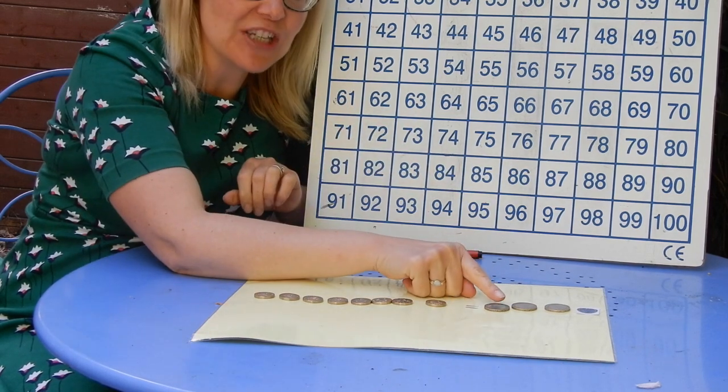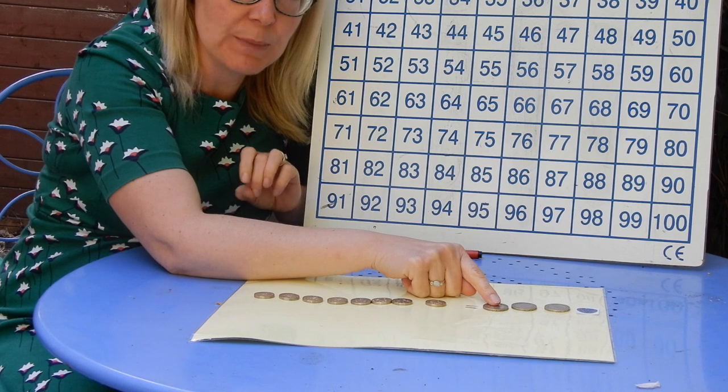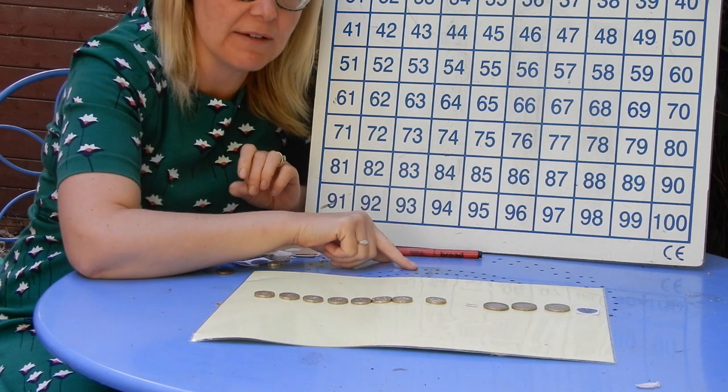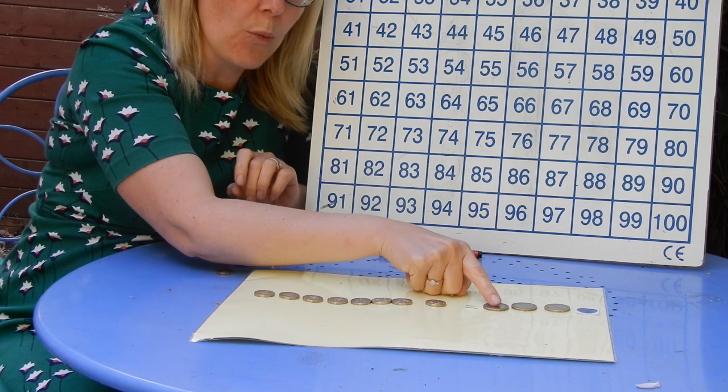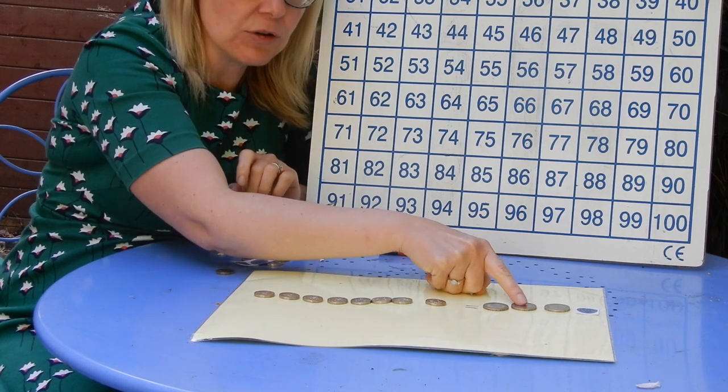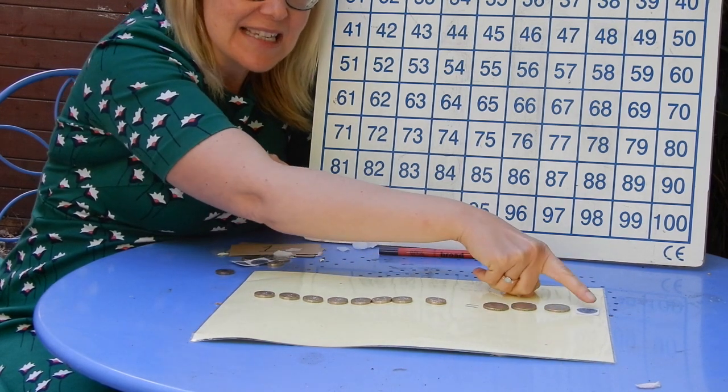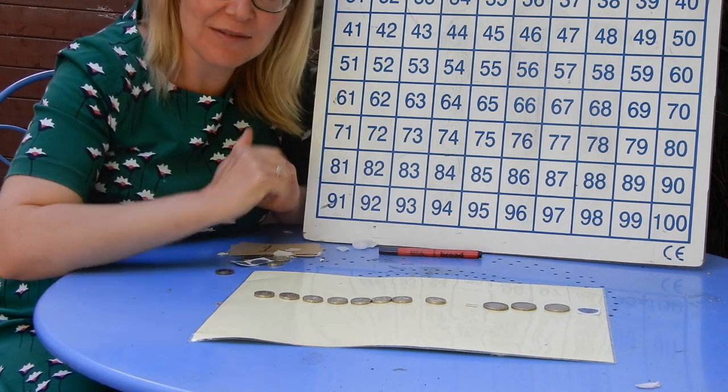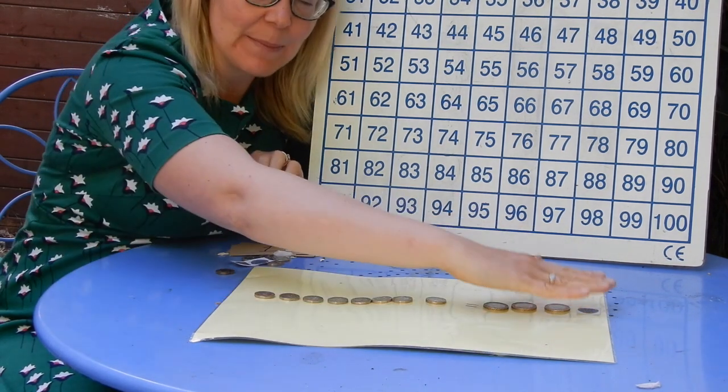So I can remember to touch each one twice because it's worth £2 to add up how much money I've got. So let's do that first. 1, 2, 3, 4, 5, 6, 7, 8. £8. £8 on this side, £8 on this side.